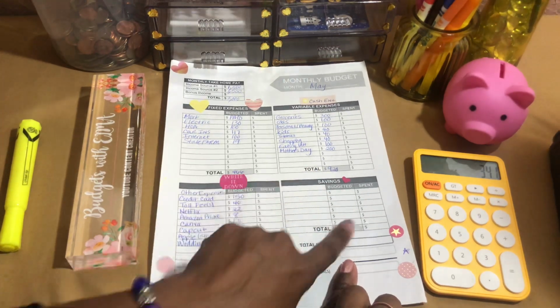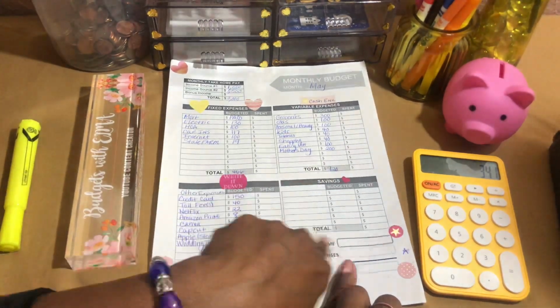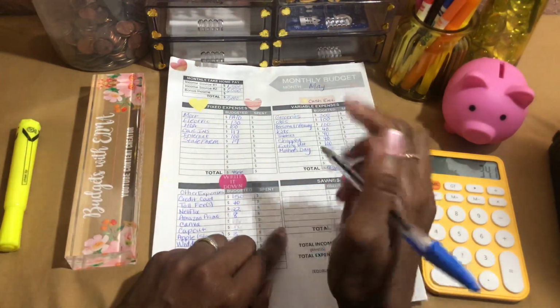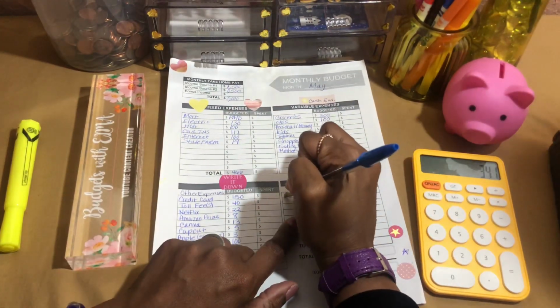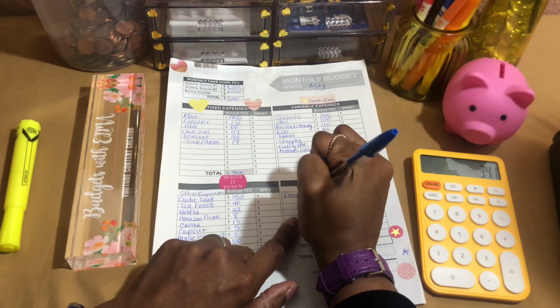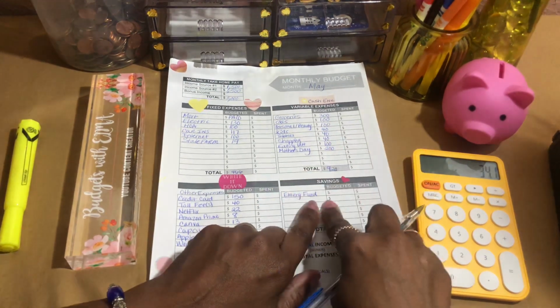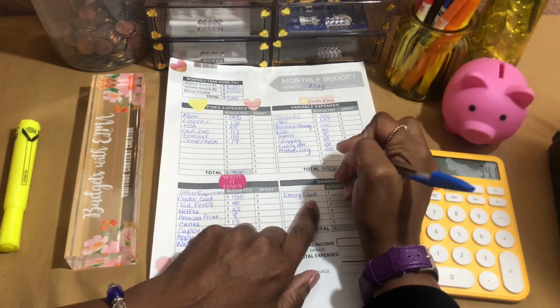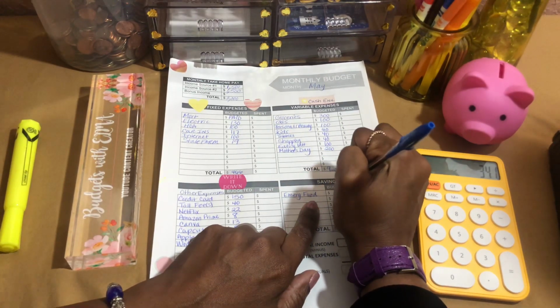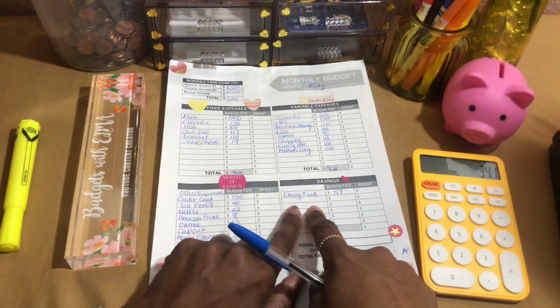Now we're going to go into my savings section, which I love the best. This is where you're paying yourself first, right? I love that. Okay, so this section for my emergency fund, and I'm abbreviating it because the box is a little small, I am putting in $57 in my emergency fund, okay?